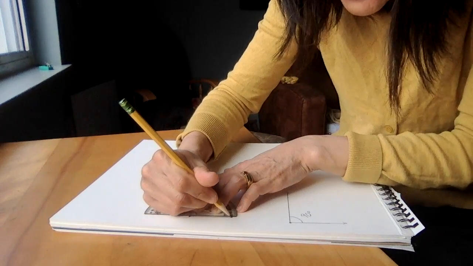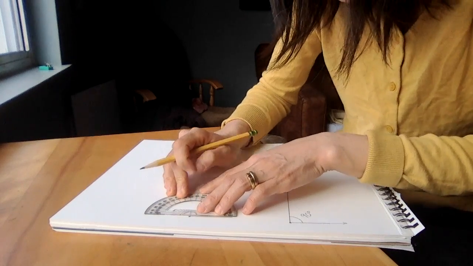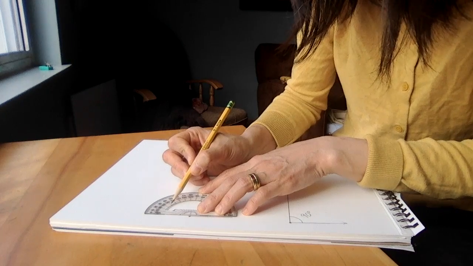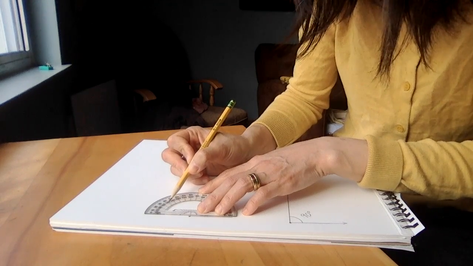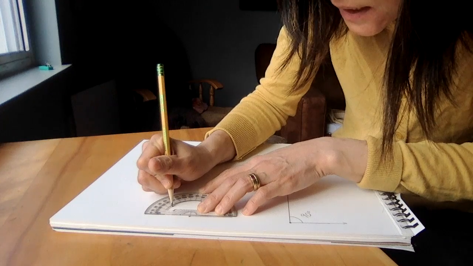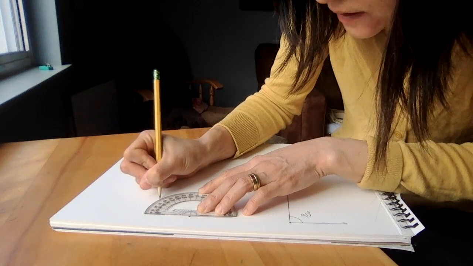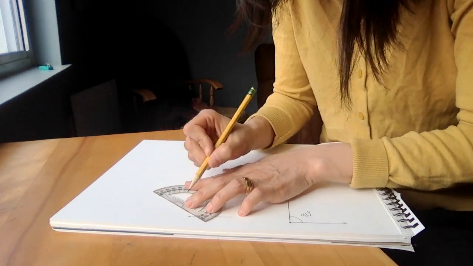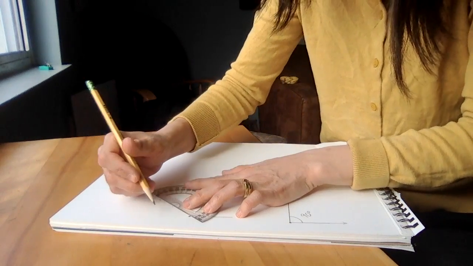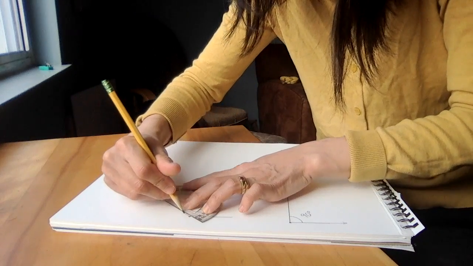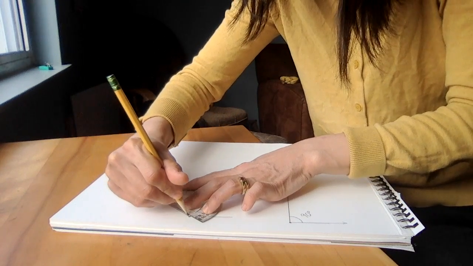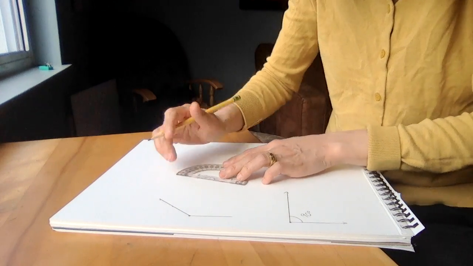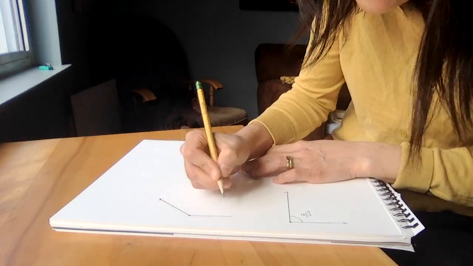So here's one of my sides, and then I'm going to build the other side, and I'm going to make the 140-degree angle. So I'm going to look for the number 140, and I'm going to place a dot right over there and a dot right on top, and then I'm going to follow those markings to form, and here we have our 140-degree angle.